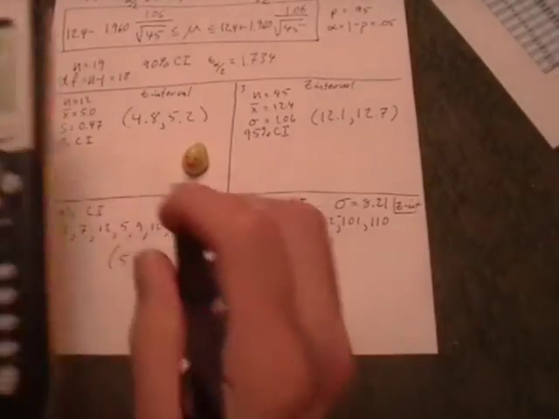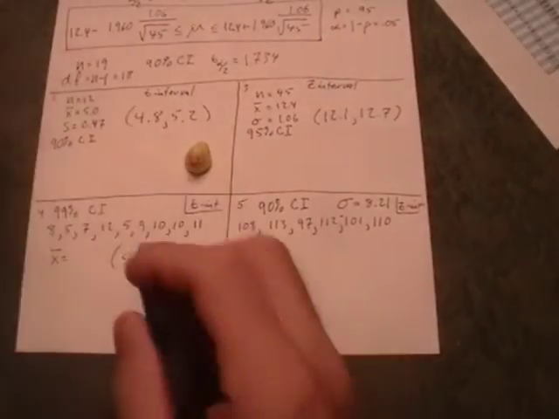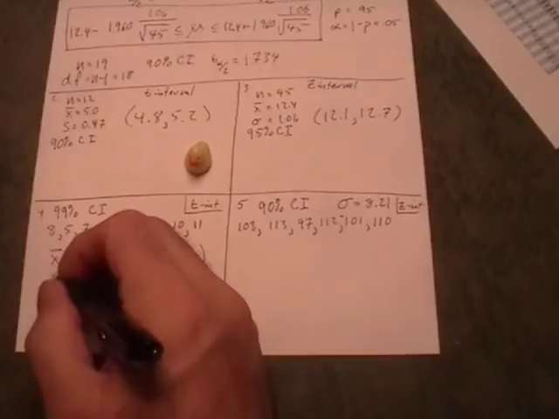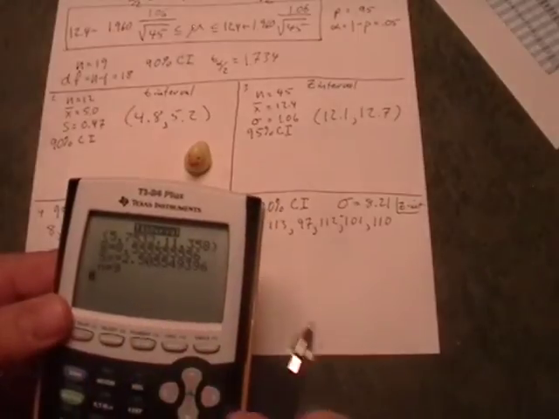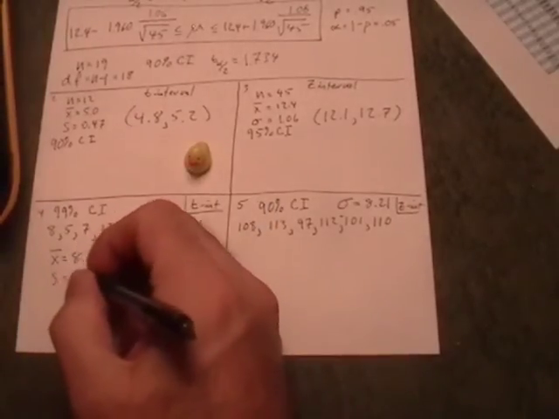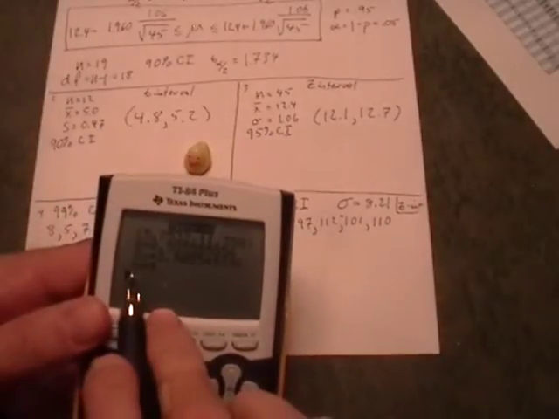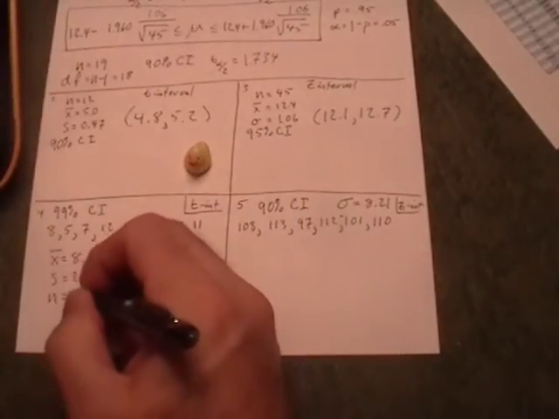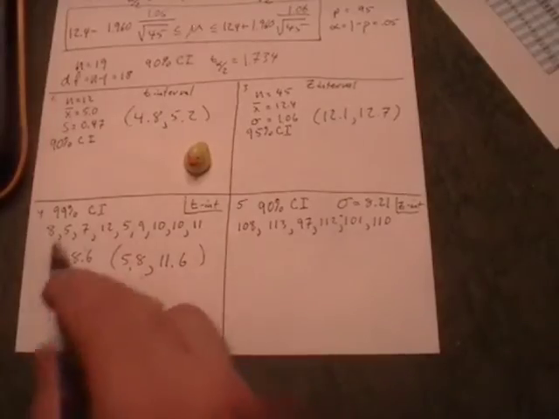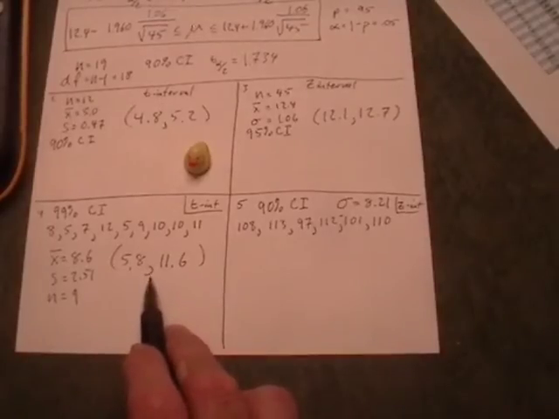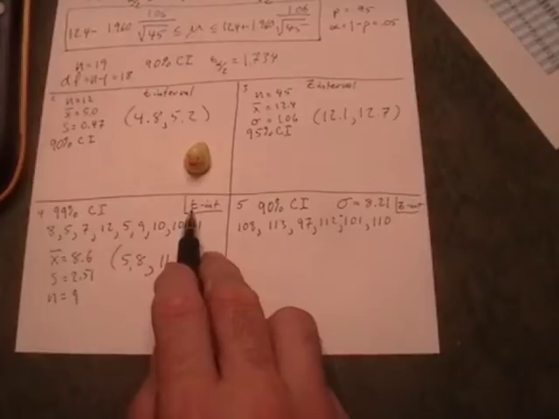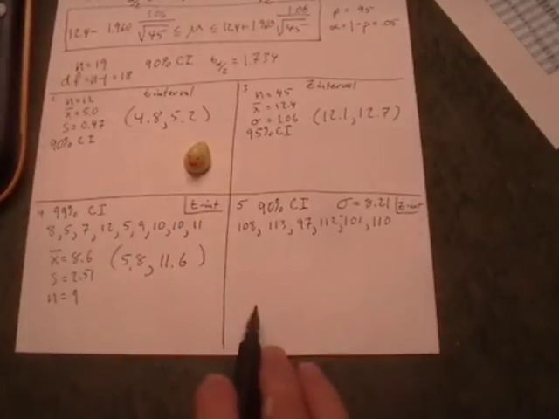So I would like you to write x bar equals 8.6. I would like you to write S, remember it's S because it's a t-interval, is 2.51. And n is 9. So this is what I'm looking for. I also think it's helpful for me to understand your thought process and for you to follow along the right way, to write at the top whether you're doing a t-interval or a z-interval.